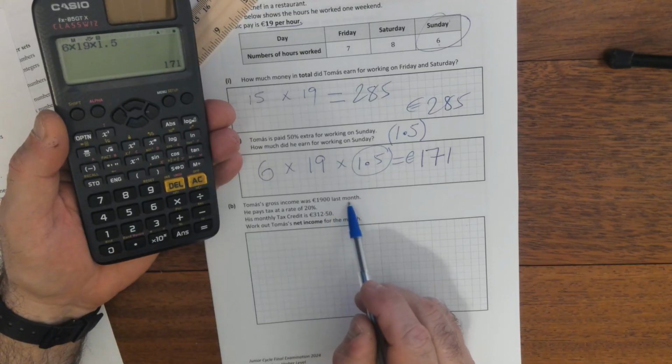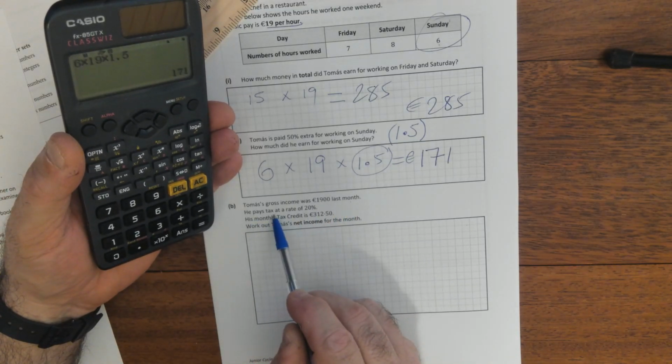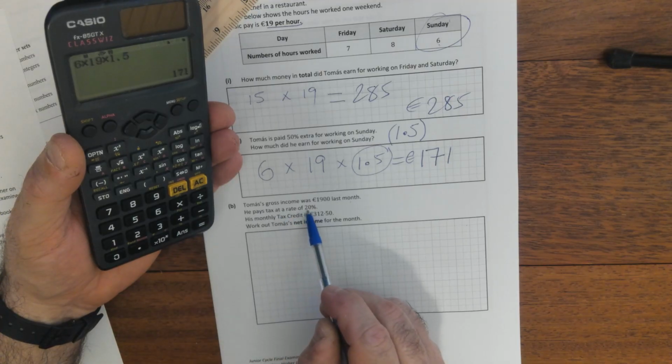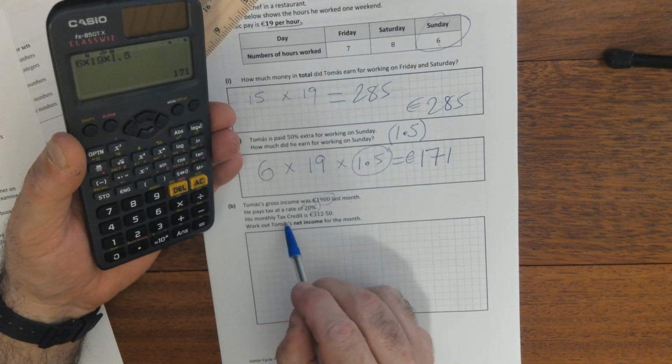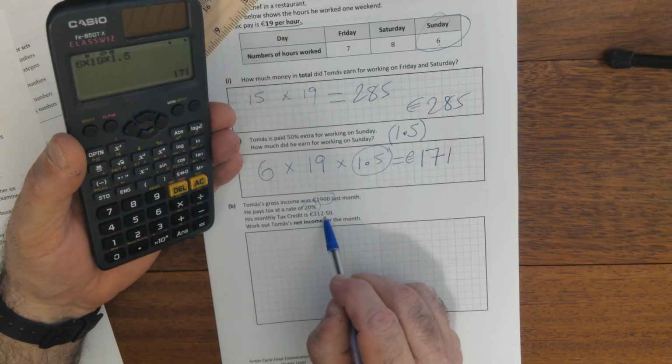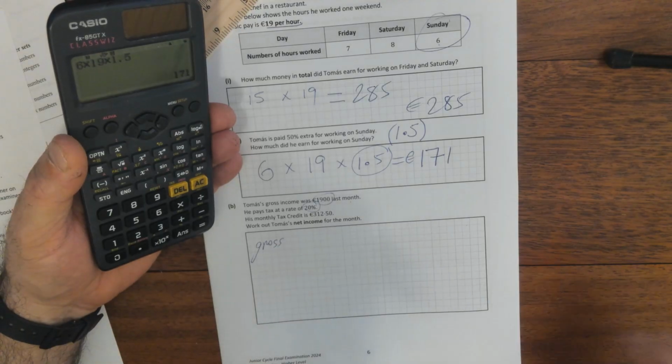Thomas's gross income was €1,900 last month. He pays tax at a rate of 20%, and his monthly tax credit is 312.5. Okay, so let's get his gross tax firstly.